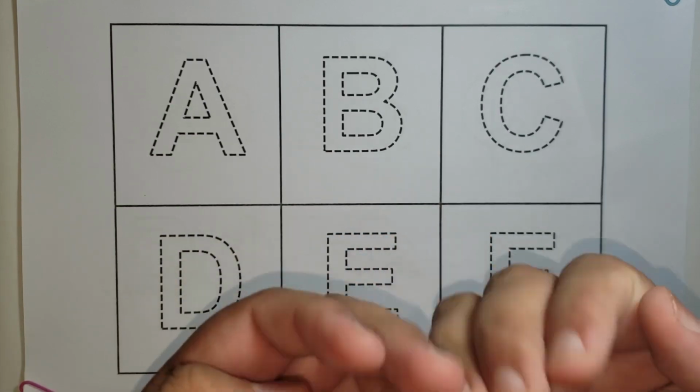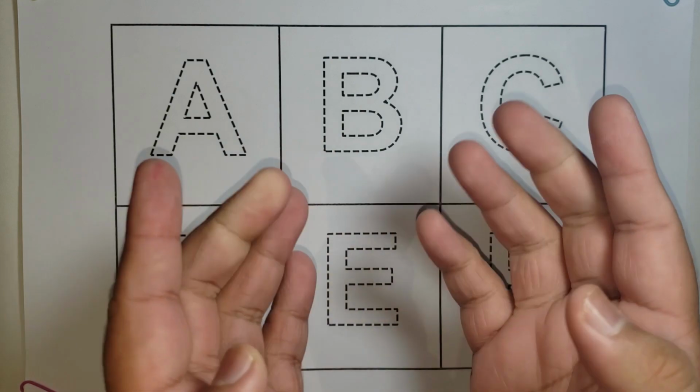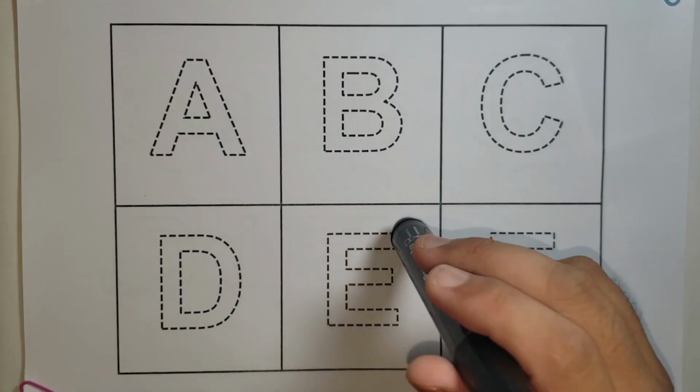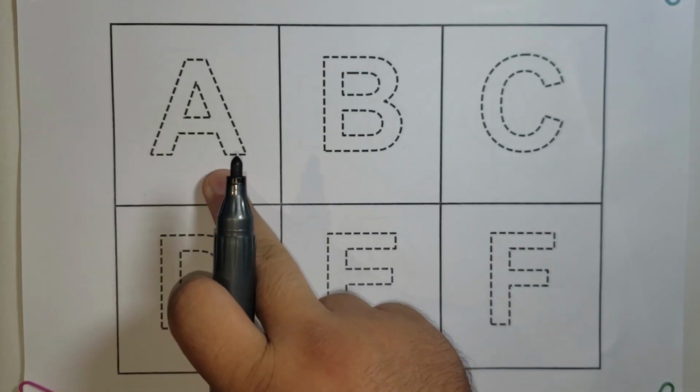Today we are going to learn some alphabets. Are you ready? Let's go. Let's draw some alphabets. A.